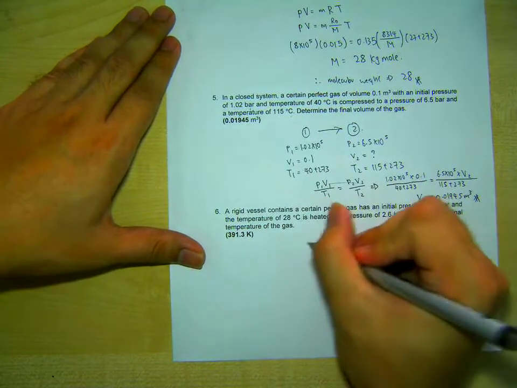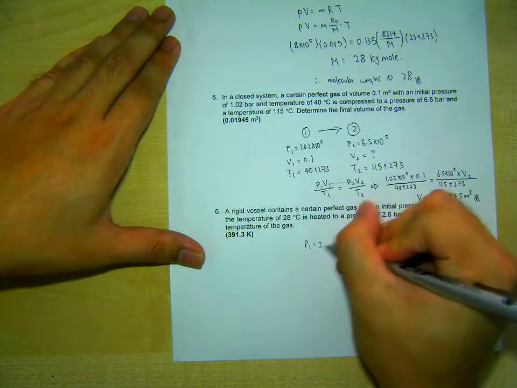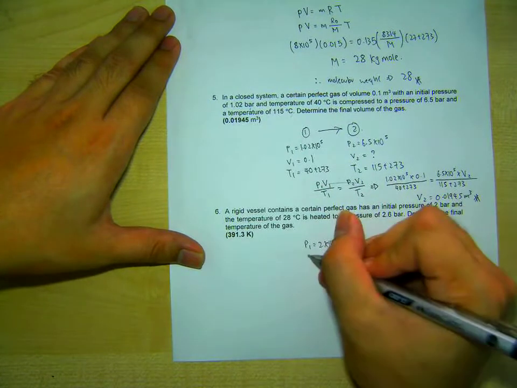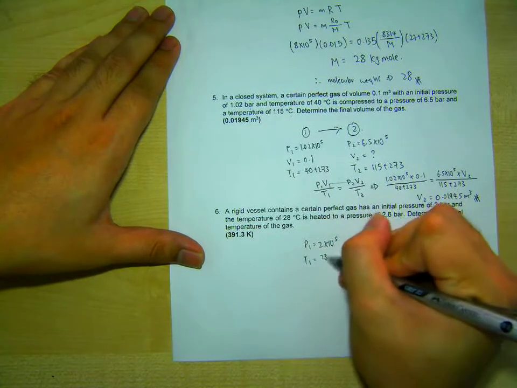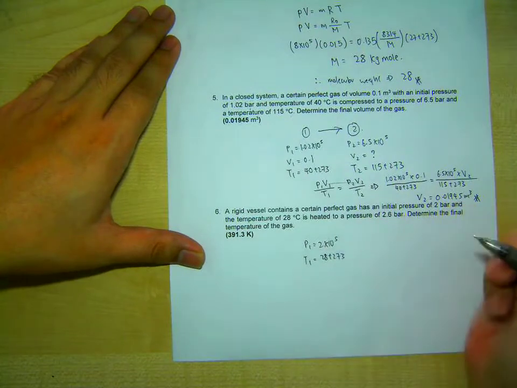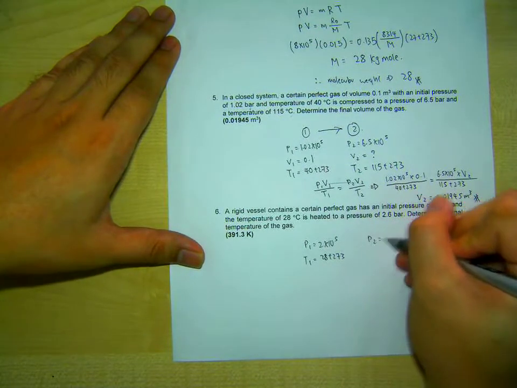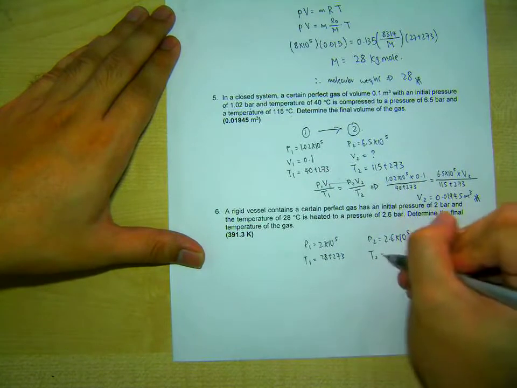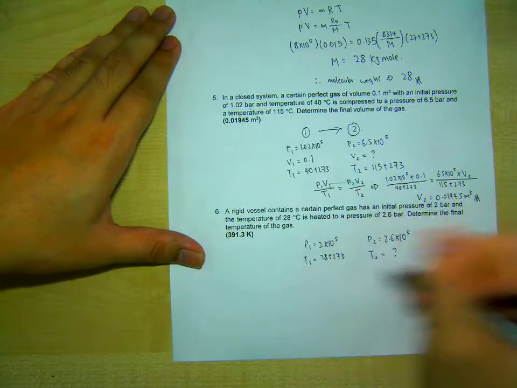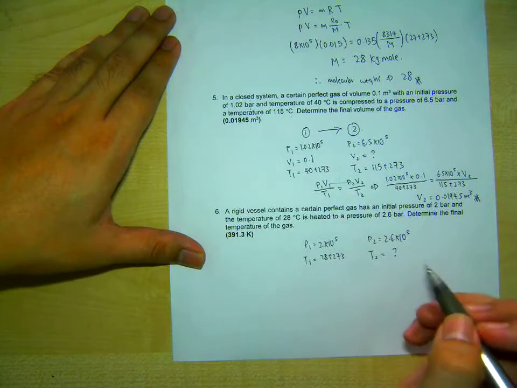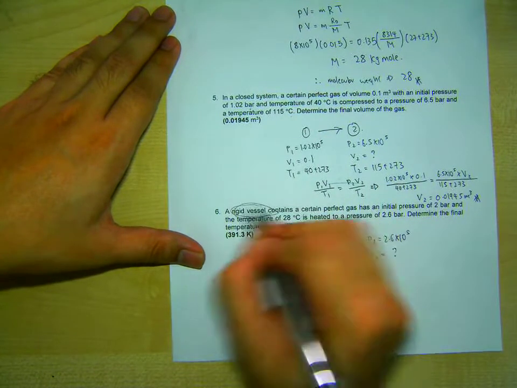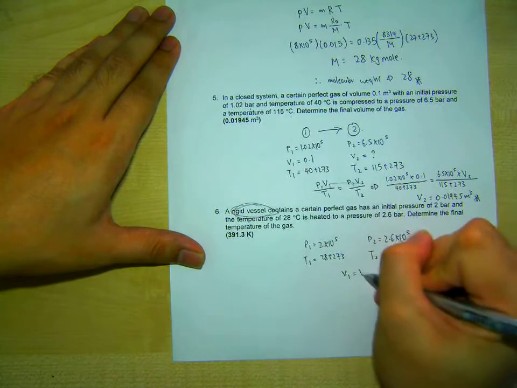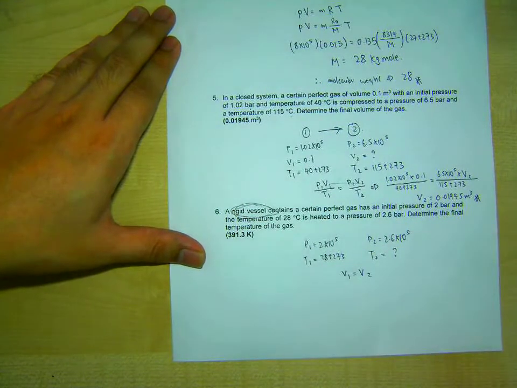Okay, so we have a P1, which is 2 times 10 to the power of 5. Okay, and we have a T1 is equal to 28 plus 273. Okay, P2 2.6 times 10 to the power of 5. T2, which is our unknown. So you realize that V is not given, but the clue here is this is a rigid vessel. So for a rigid vessel, the volume doesn't change, meaning to say V1 must be equals to V2.